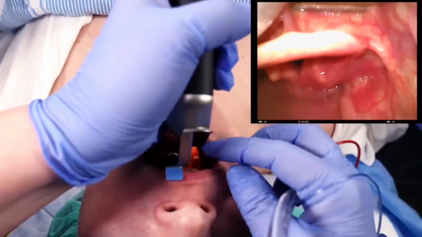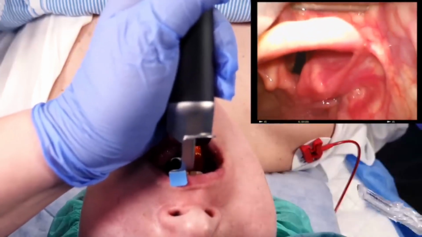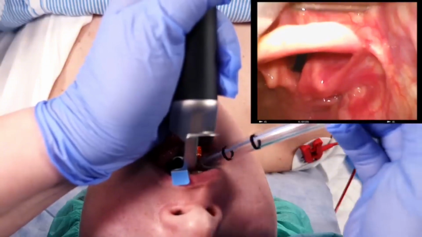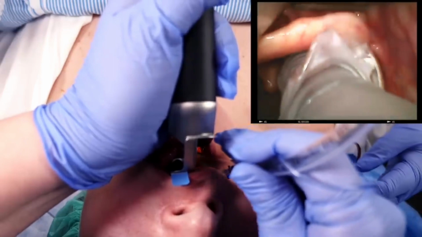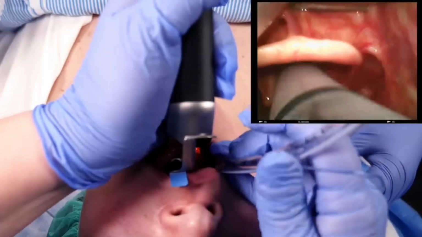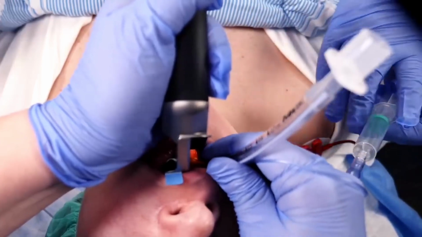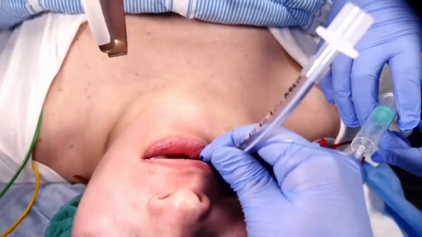By now, you hopefully have a clear view of the opening of the trachea, a dark slit between the pale vocal cords. Insert the tube carefully. Sometimes a gentle rotation is required to pass the vocal cords. Advance the tip until the cuff has disappeared and the vocal cords are between the two black lines. Ask for inflation of the cuff and carefully retract the laryngoscope.